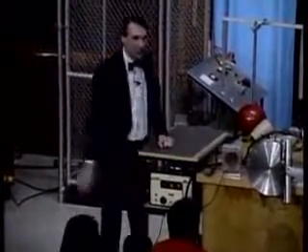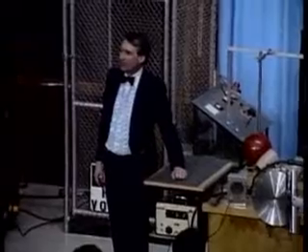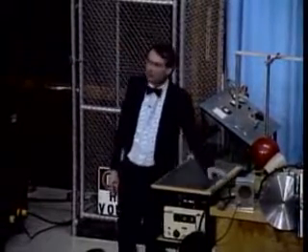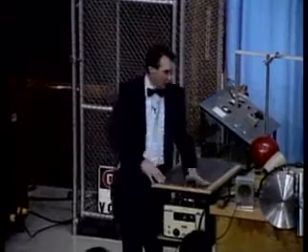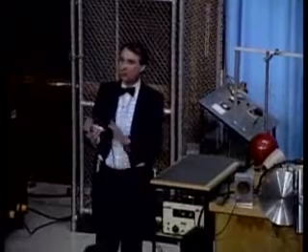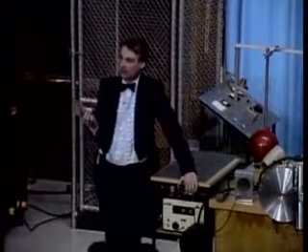And I have it over here. I'll turn it on. Can you hear something clicking? Do you know what this is called? That's right. It's called a Geiger counter. And it works because there's something here called a Geiger tube, which is sensitive to nuclear radiation.